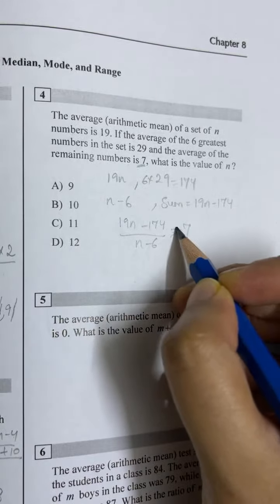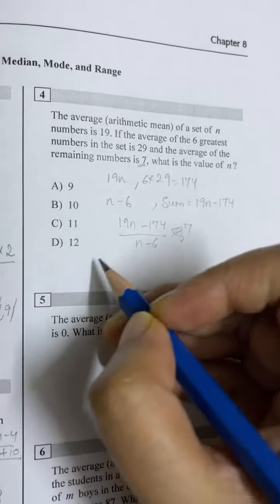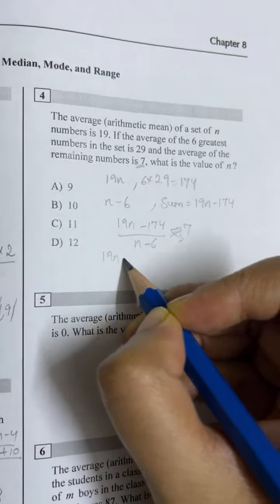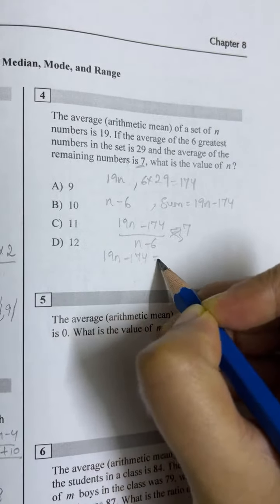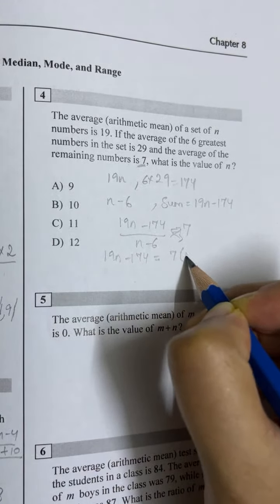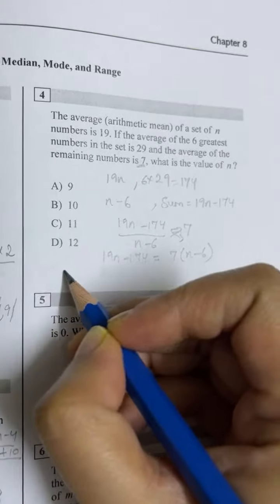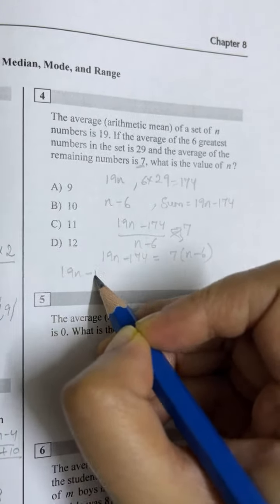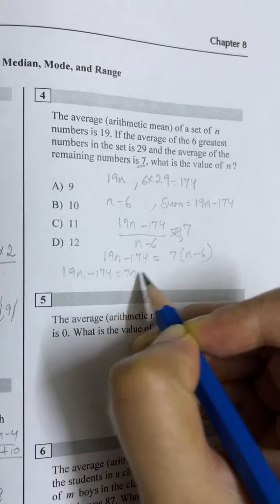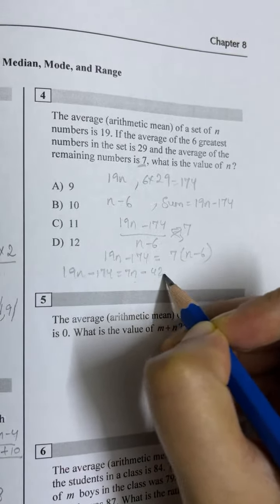So cross multiply. 19n minus 174 equals 7 times n minus 6. So we'll have 19n minus 174 equals 7n minus 42.